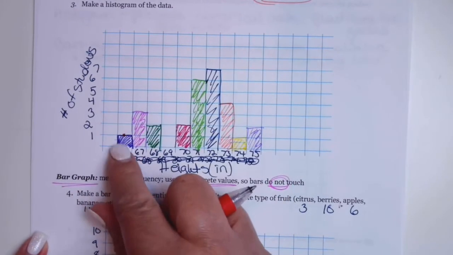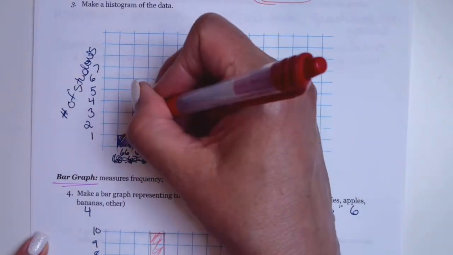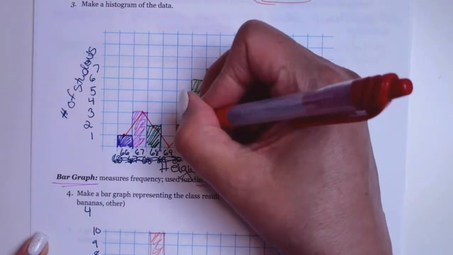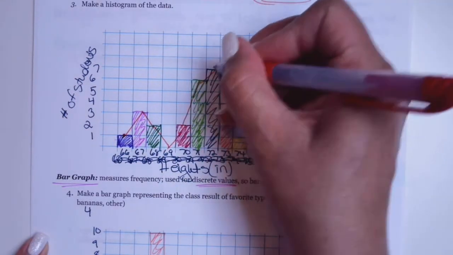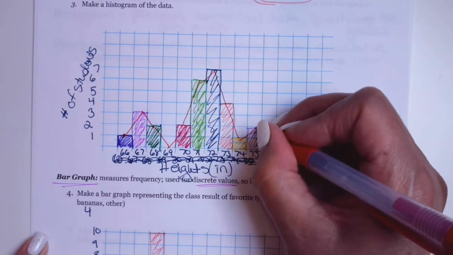So we're going to start with the midpoint, or the 66, and go to 67, and then 68, 69, 70, 71, 72, 73, 74, and 75.